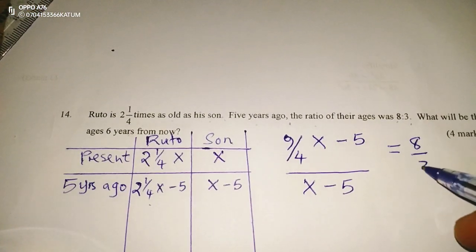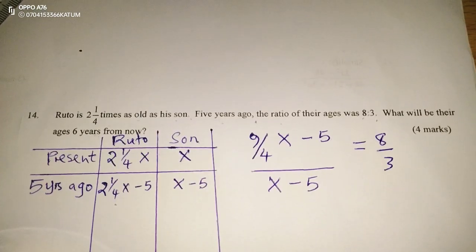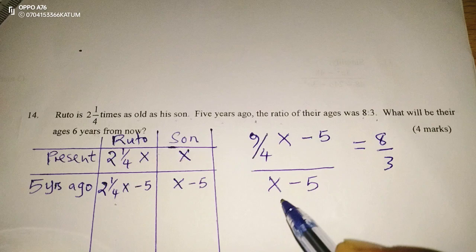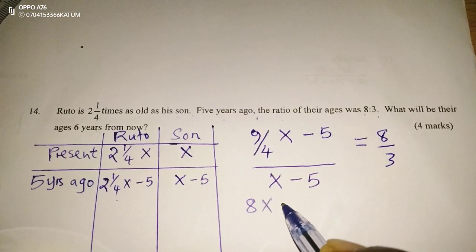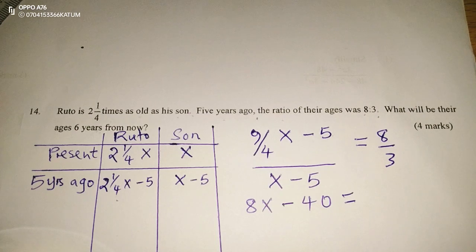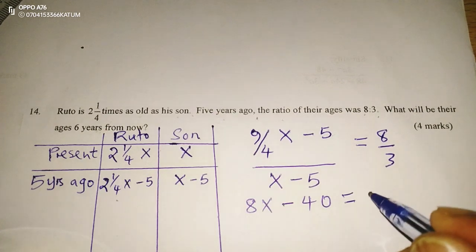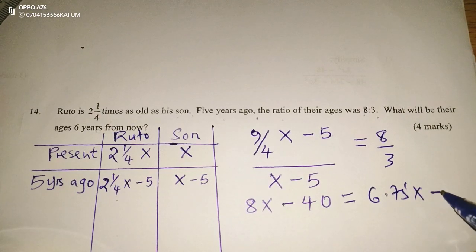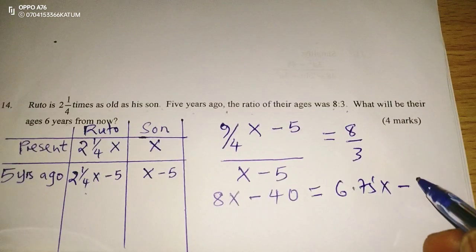So as a fraction, we can have it as 8/3. So now we can cross multiply to have 8 by this, which is 8x minus 40, equals 9/4 by 3. This is going to be 6.75x minus 15.